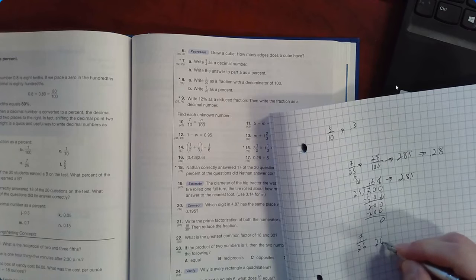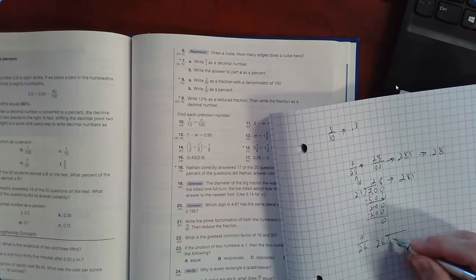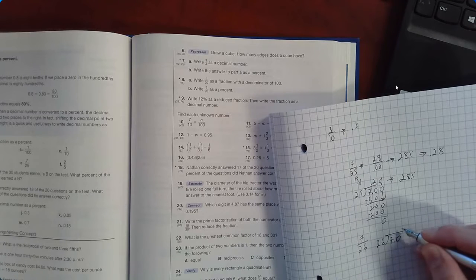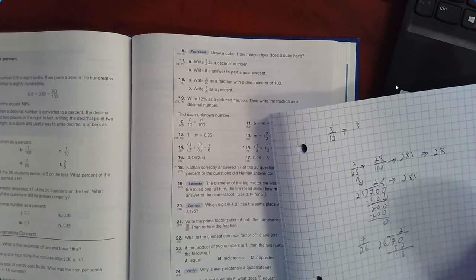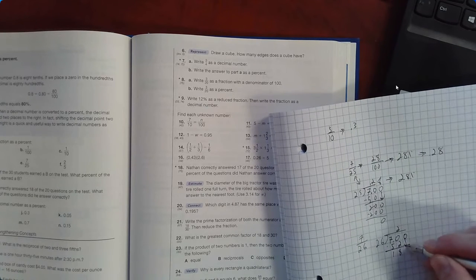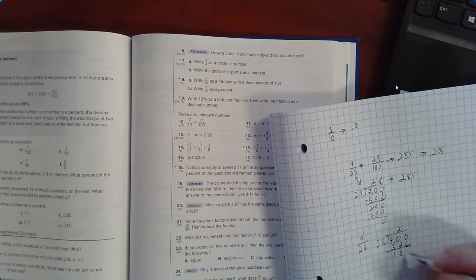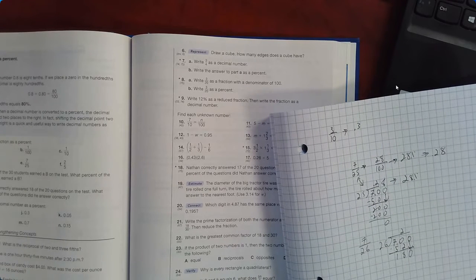We could do 26 goes into 7.0. It's going to be that 2. We're going to get 52. We're going to have 18 left over. We're going to have to drop that 0, and then you'll go from there.